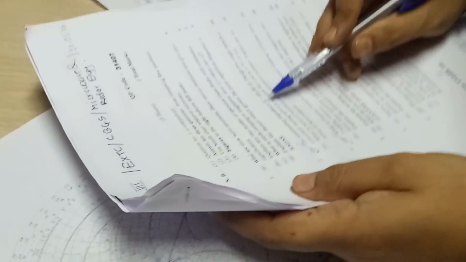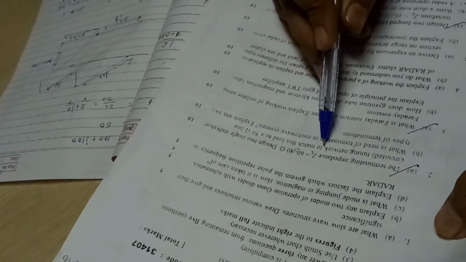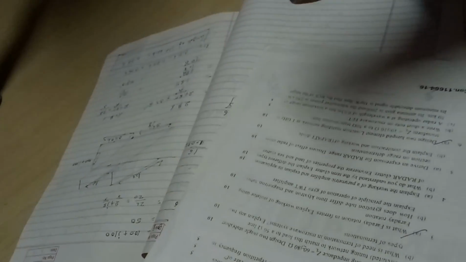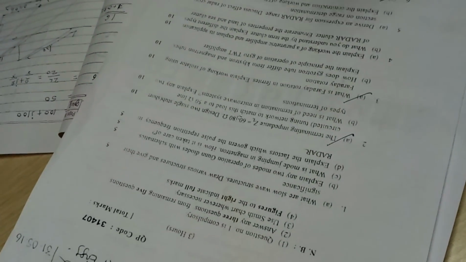In this question, the terminating impedance is ZL equals 60 minus J T. In this, the space between the two stubs or the position of the first stub is not given. Nothing is given. So by default we assume the position of the first stub at the load and the separation between the two stubs is 3 lambda by 8.